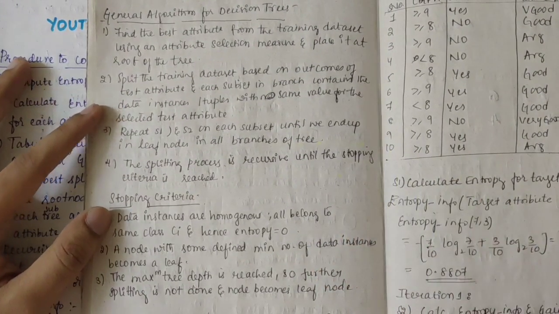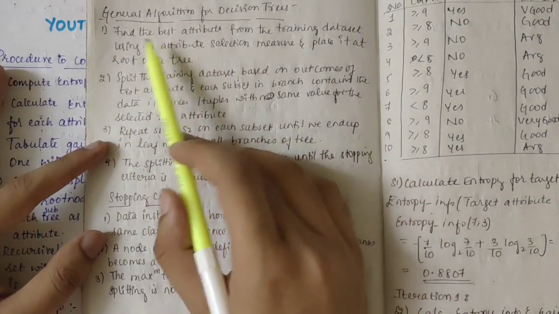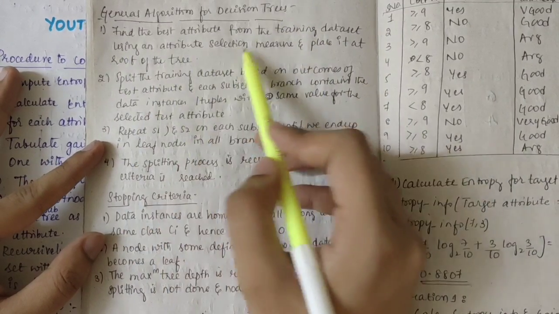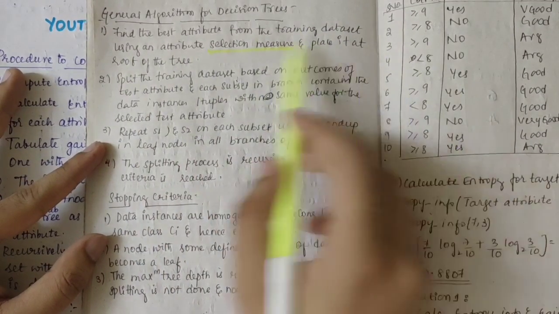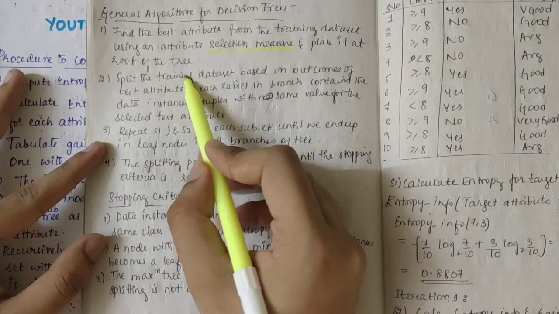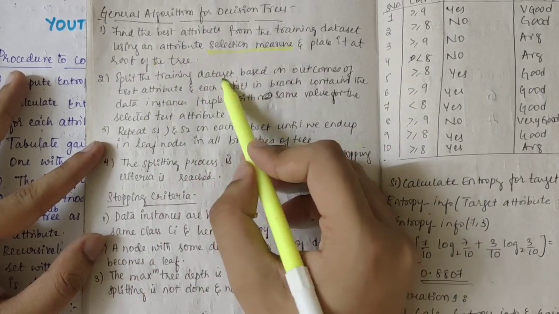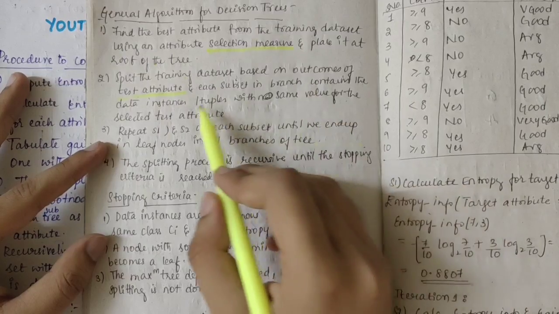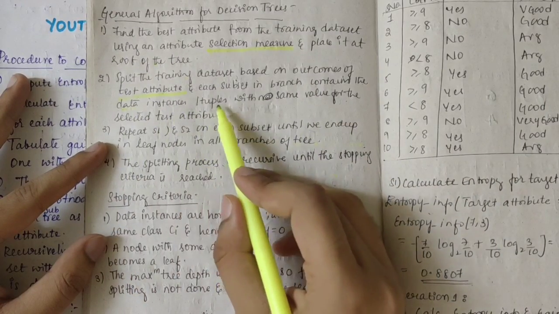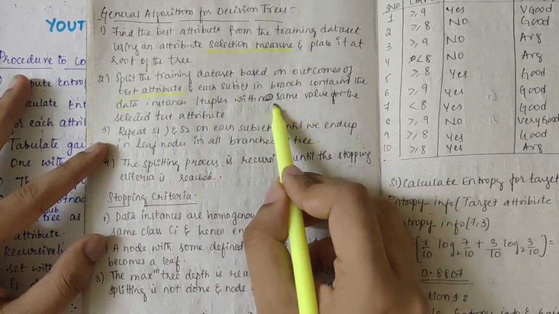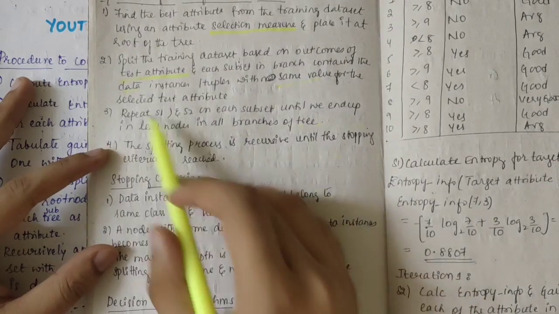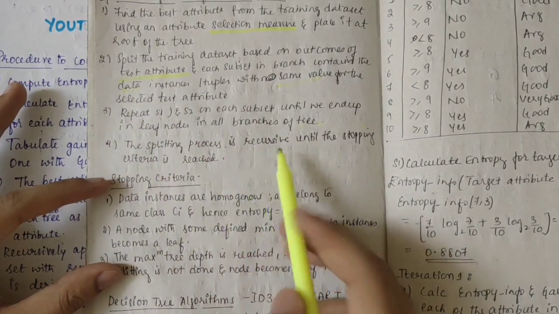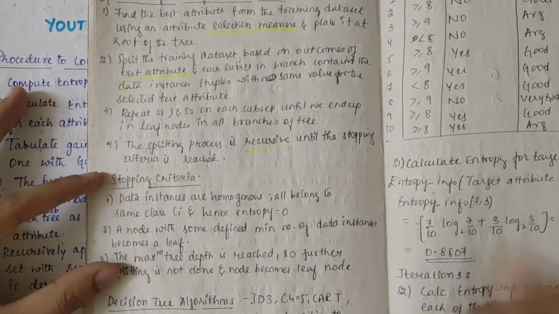Now looking at the general algorithm for decision trees. Firstly, we find the best attribute for the training dataset using an attribute selection measure and place it at the root of the tree. After that, we start splitting the training dataset based on the outcomes of the test attribute, and each subset in a branch contains the data instances or tuples with the same value for the selected test attribute. We repeat these two steps until we end up in a leaf node. So the splitting process is recursive until the stopping criteria is reached.